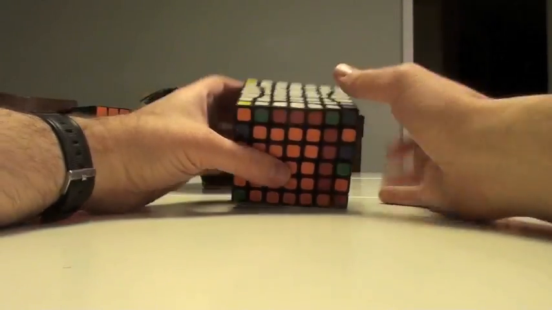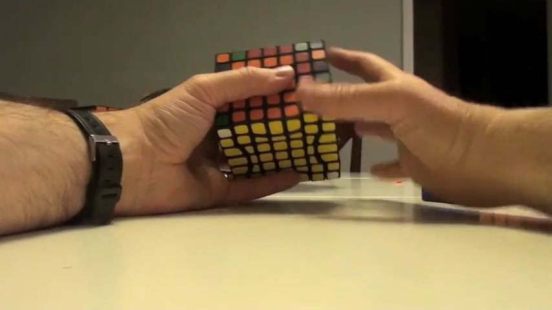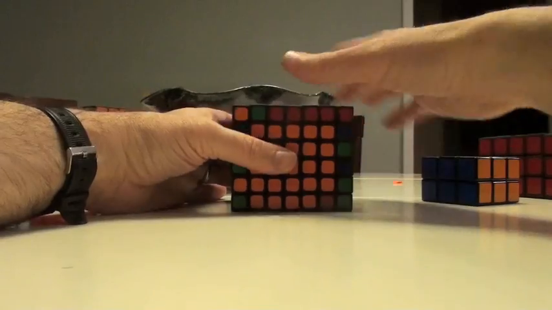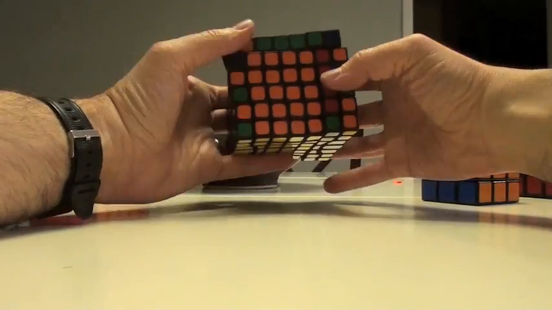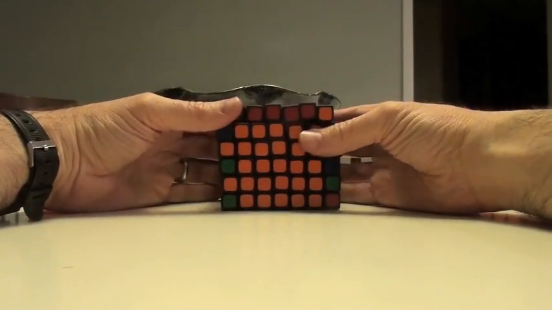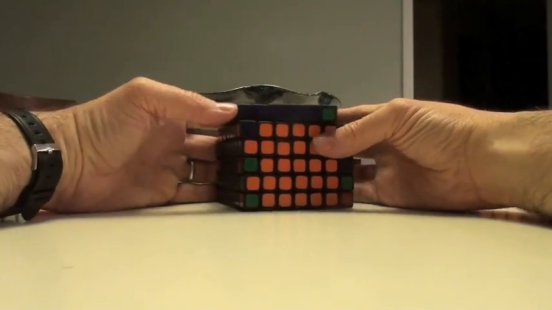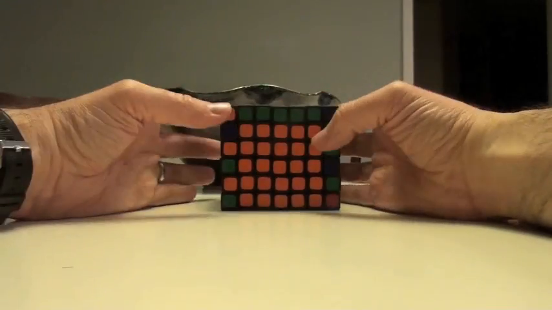This is good. Now we do our edge swap, our opposite edge swaps, to R, to U, to R, to U, to R, to U. Okay, so we got it. We paired our edges and we're fine.